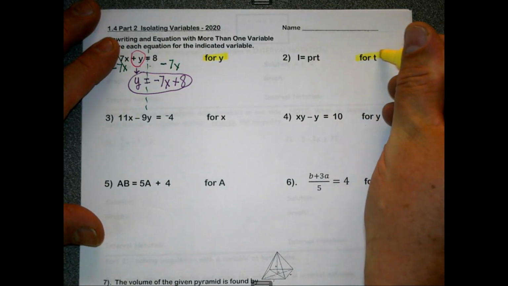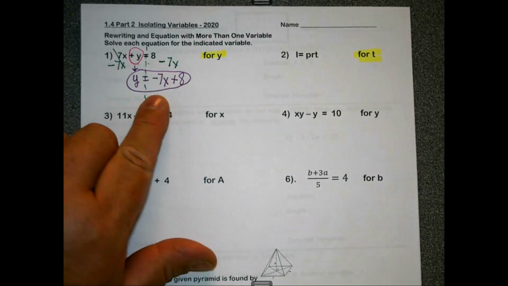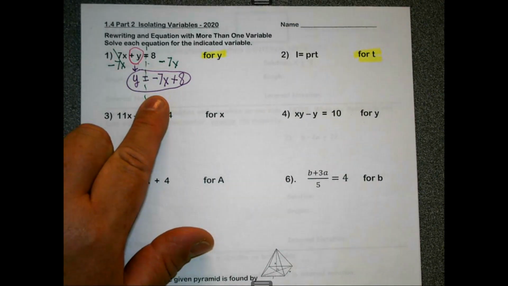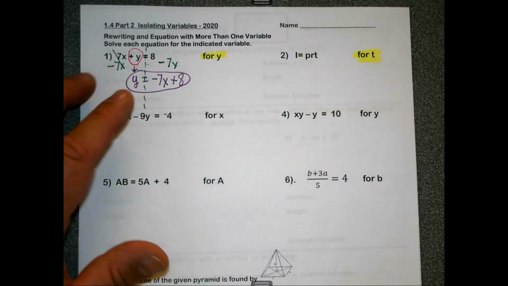Why put the negative sign in front of the 8? I'm sorry, what? Did I put the negative sign in front of 8? No, he's talking about the negative 7x, like, why wouldn't you just... Oh, you mean the negative 7x? Yeah. Because that's standard form. Okay, that's actually a good question.